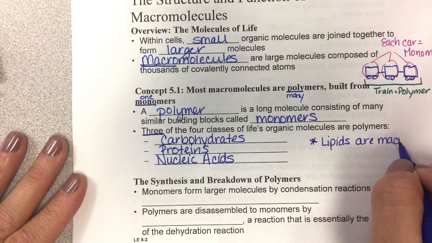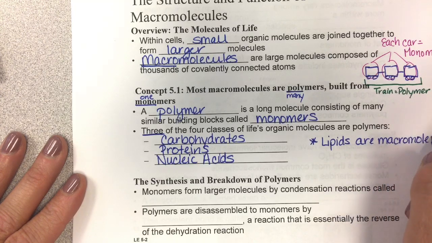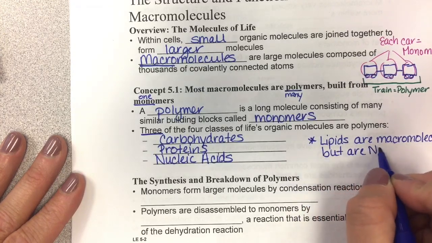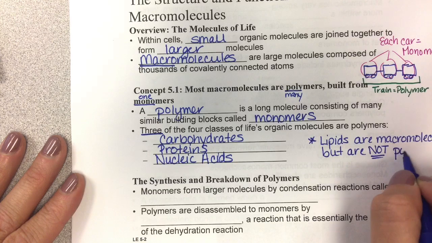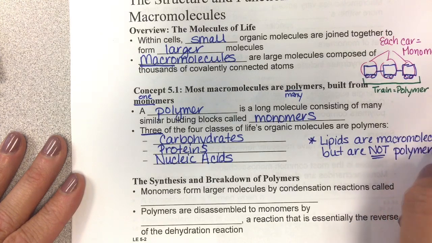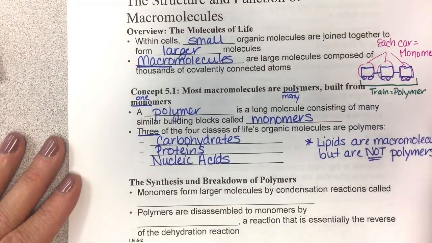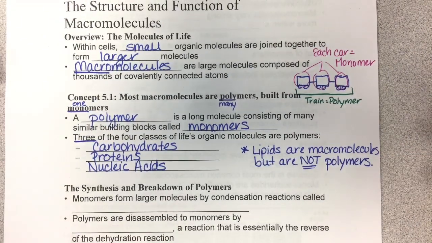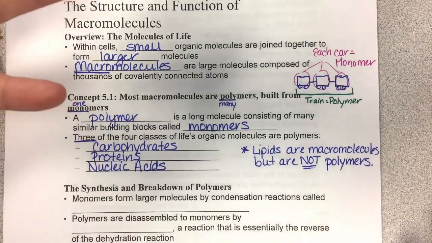We're going to learn about lipids, and they're really big molecules, but are not polymers, meaning that they don't have repeating units like this, all right? But they're still really, really big molecules, and so can still be considered macromolecules.